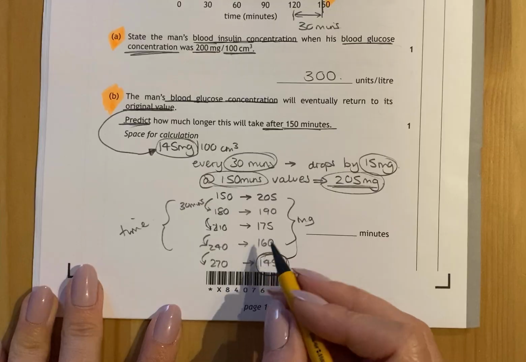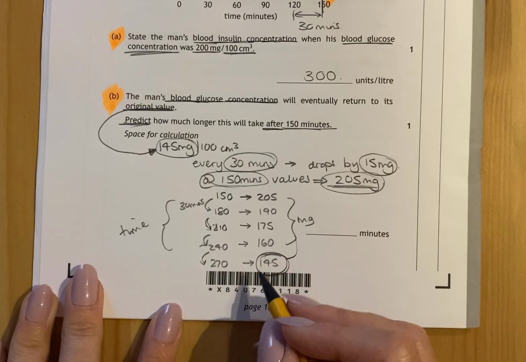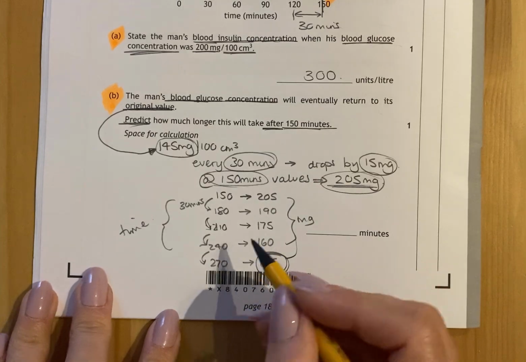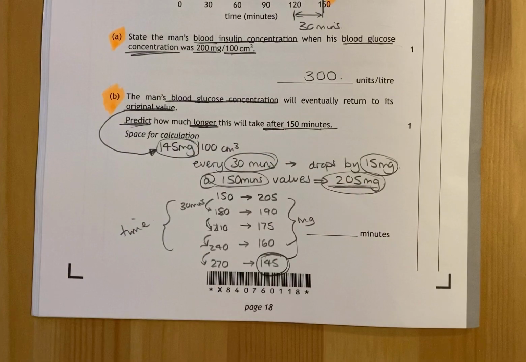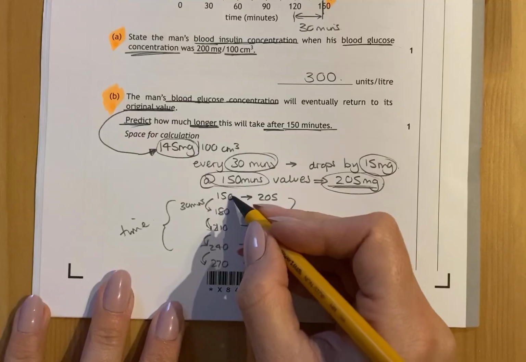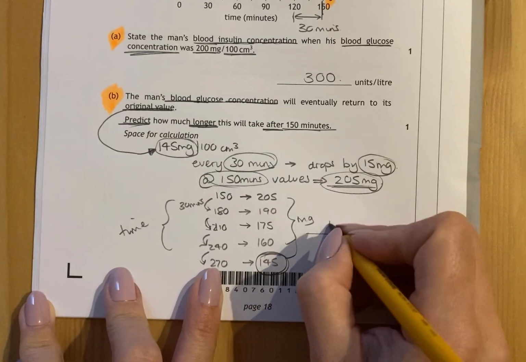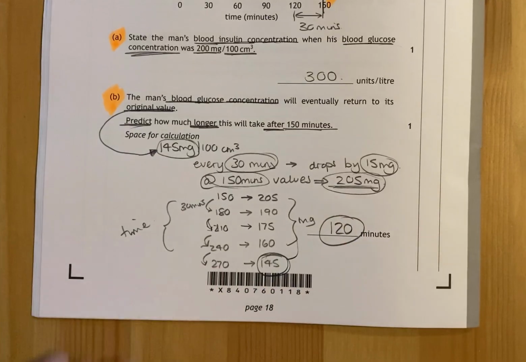In terms of how much extra time, it's not just that it leads to 270, it's asked how much longer this will take after the 150 minutes. So the difference between 150 and 270 minutes is 120 minutes. That's how much longer it takes. Again, this is a really complex question. It takes a lot of working out.